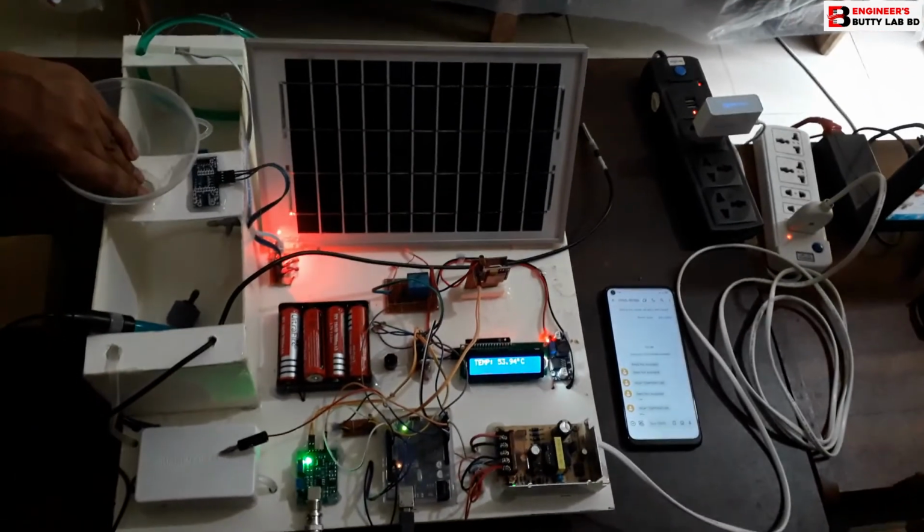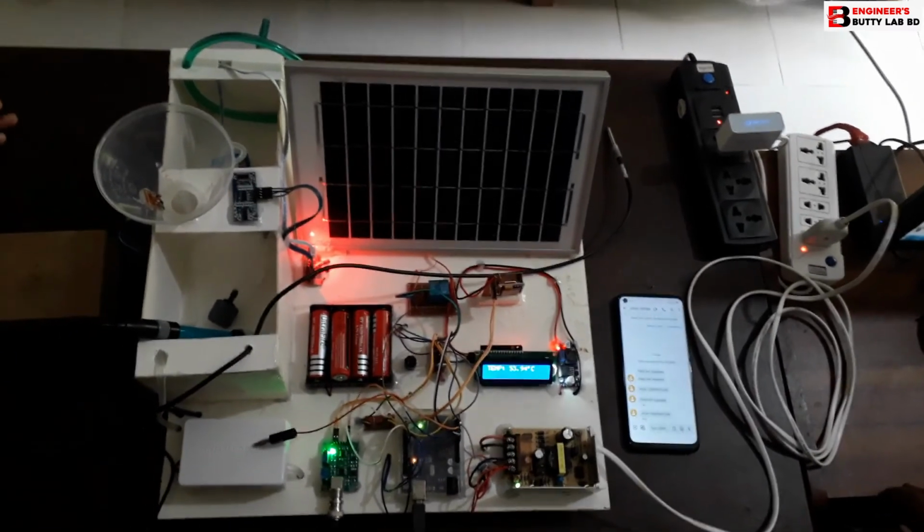So this is the total procedure of our system. Thank you so much for staying with us for a long time.